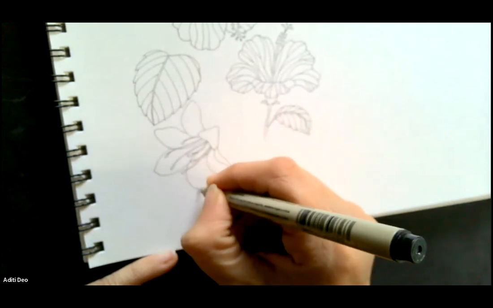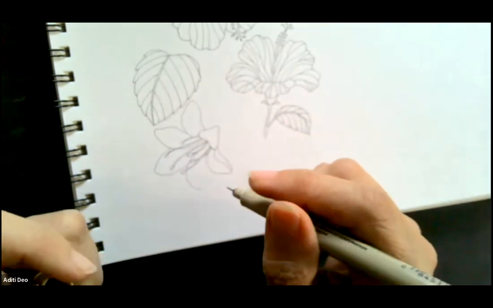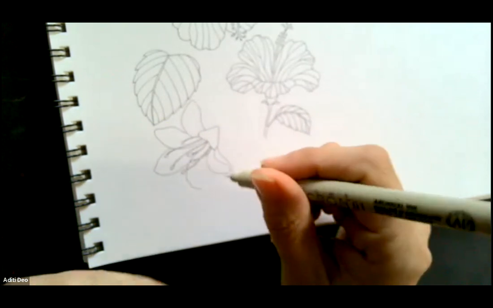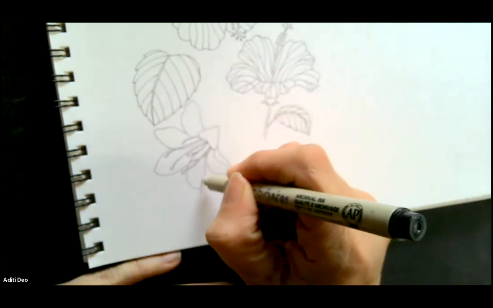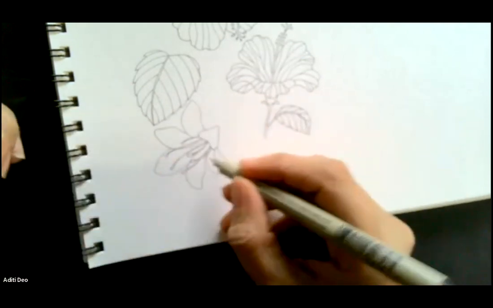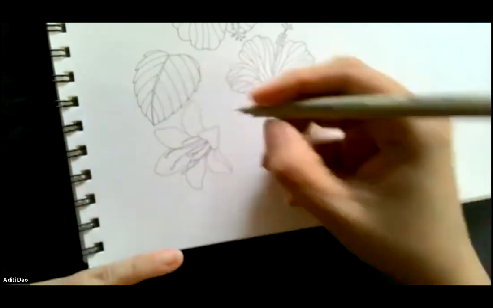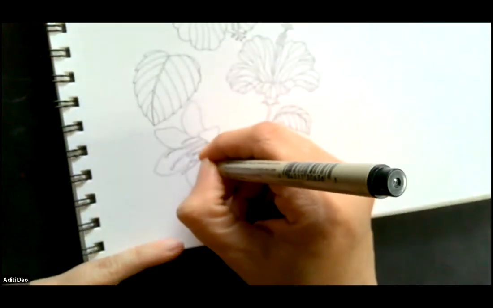But what I found is that many people don't pay attention to the details. Nice, Rayana. The details of the flower itself and the nuances of the flower. And if that is done very haphazardly, then it does not look really nice.